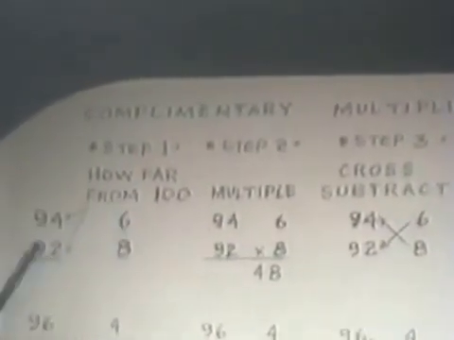Complementary multiplication. We're going to do this some more. We have step 1, step 2, step 3. How far from 100 is 94? 6. How far is 92 from 100? 8.